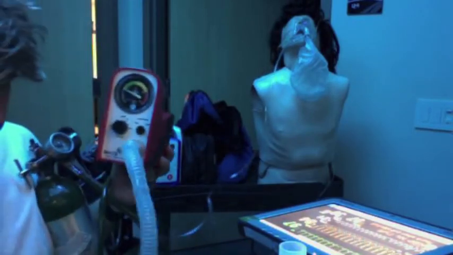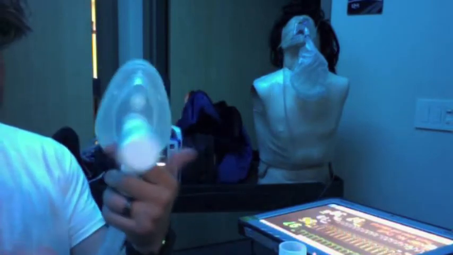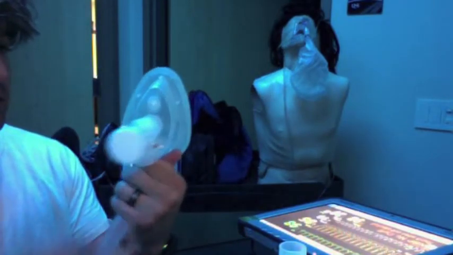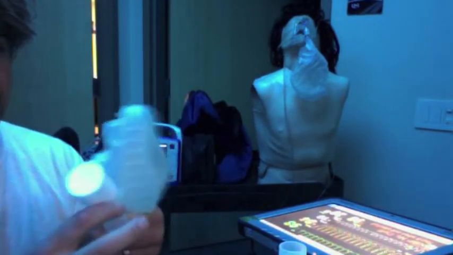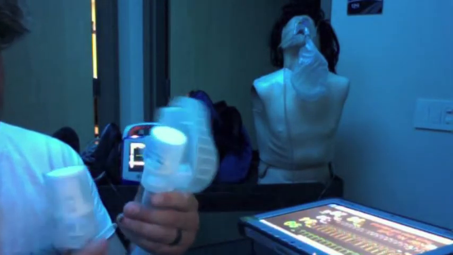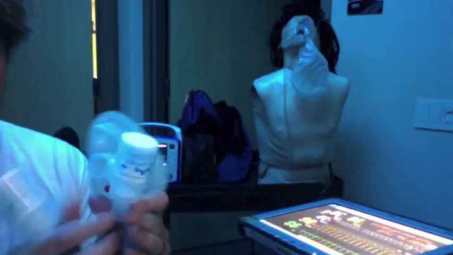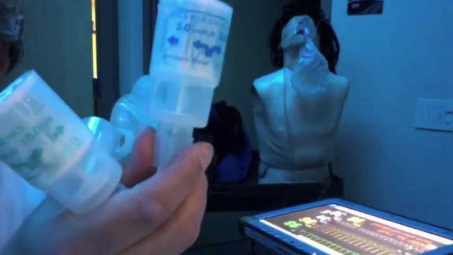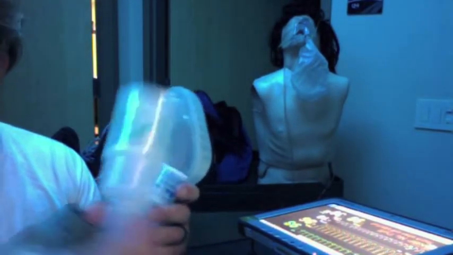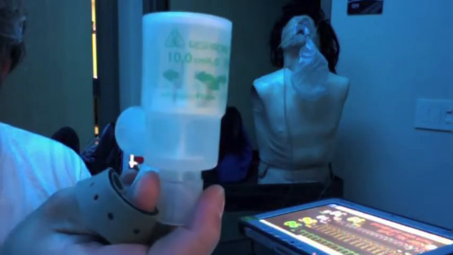So that connects to the back of your CPAP device and of course your tubing. Your mask is like a bag valve mask. And this specific brand has different CPAP valves. So this one is a 5, and we have a 7.5, and we also have a 10.